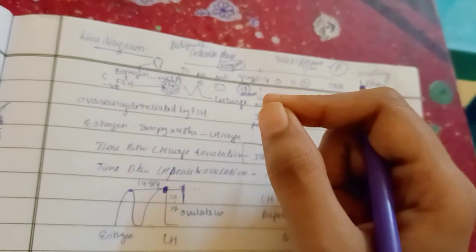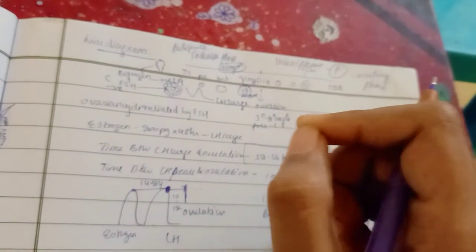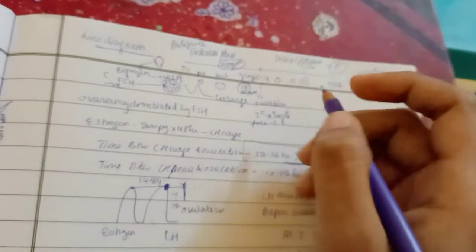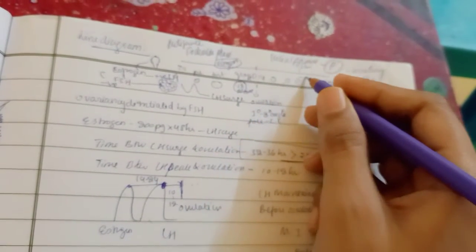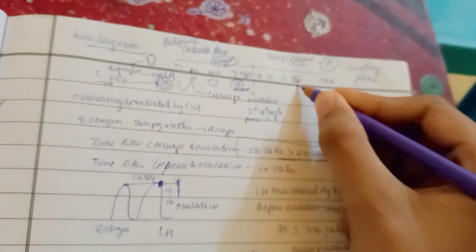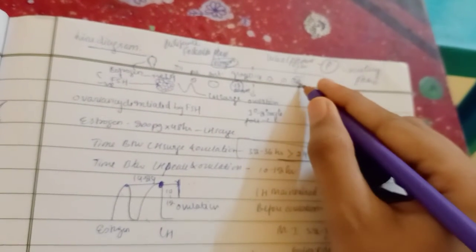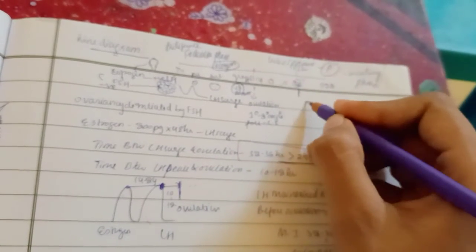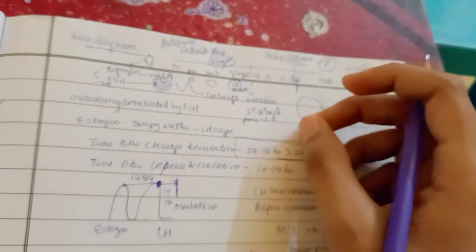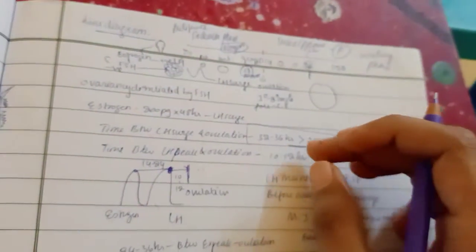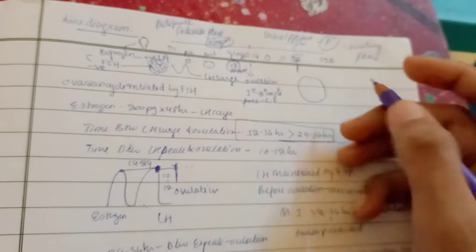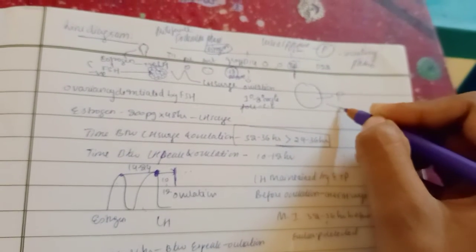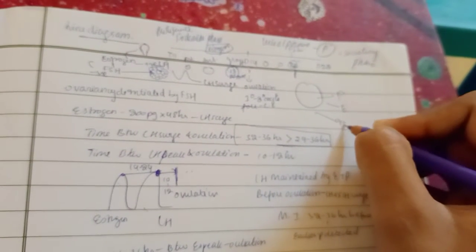So coming to the corpus luteum. The corpus luteum starts growing under the effect of luteinizing hormone. On day 22 of the cycle, or you can say 8 days after ovulation, it attains its maximum size in the cavity. The hormones produced by the corpus luteum are progesterone, estrogen, and inhibin A.